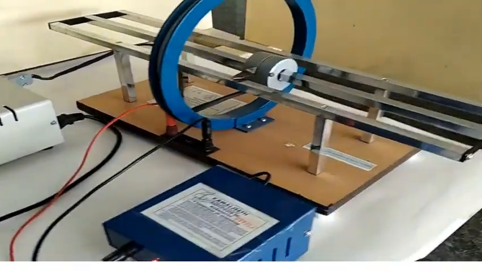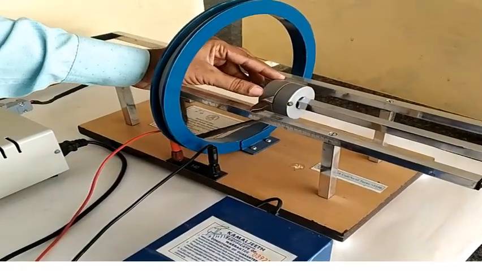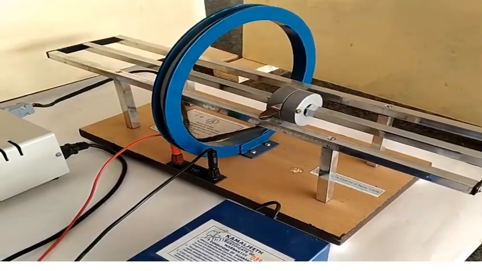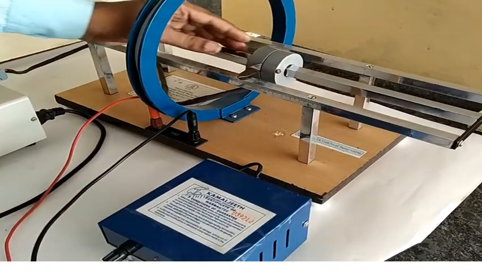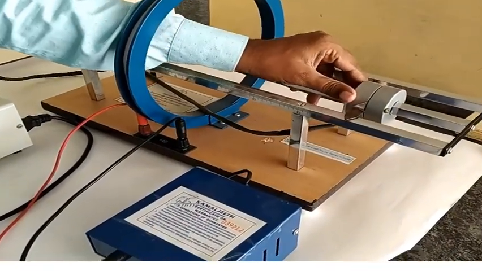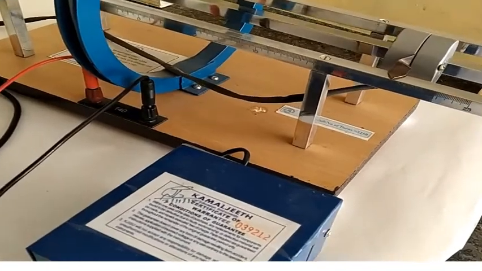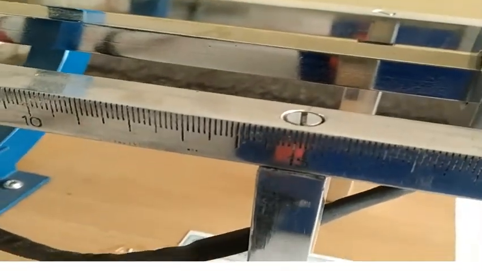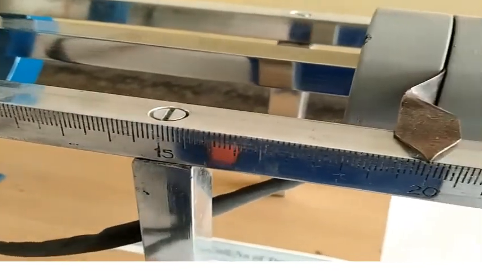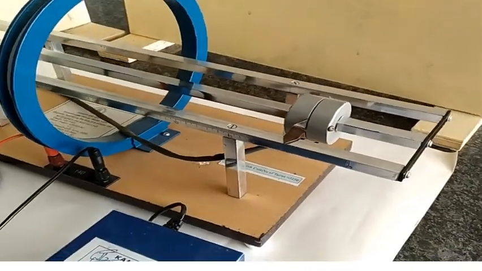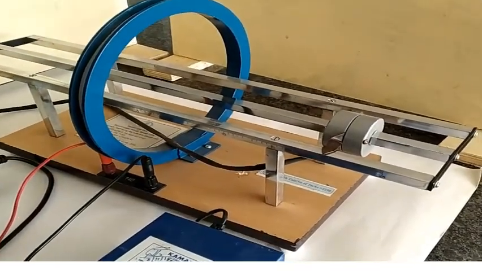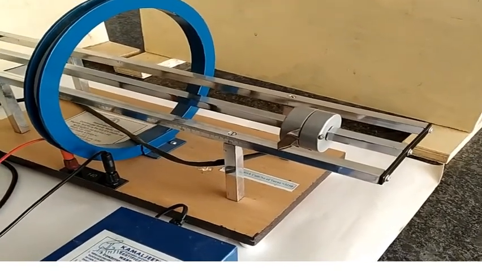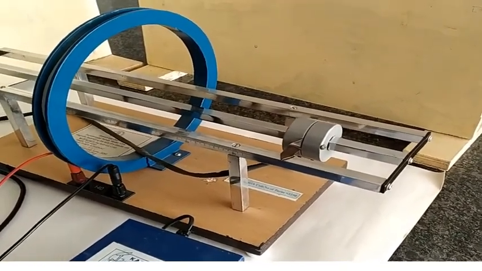Likewise you need to move till the last reading, that means around 20 centimeters. Okay, 10 readings we will get on the right side.